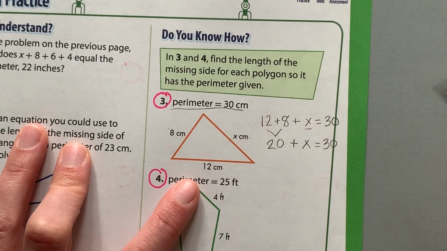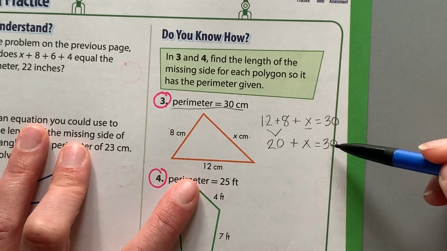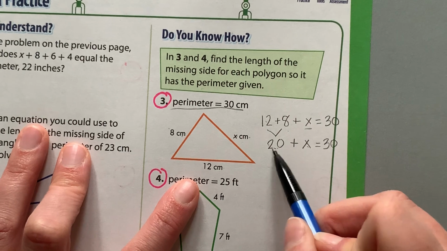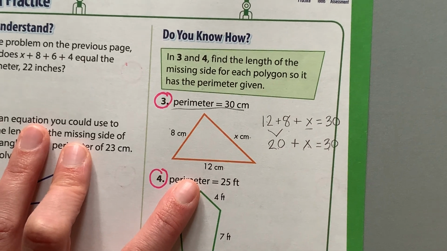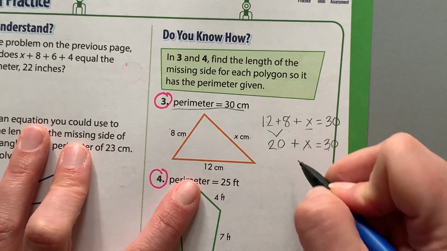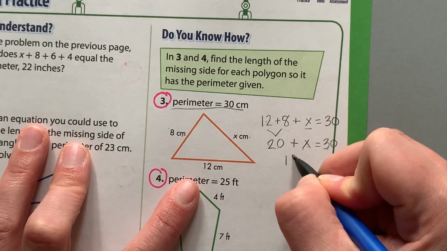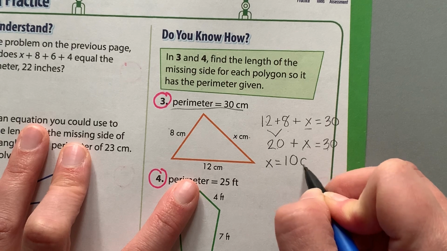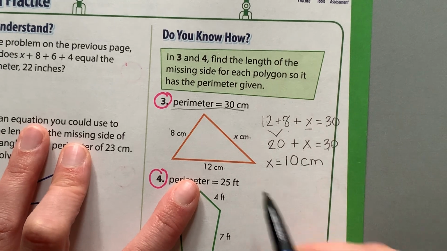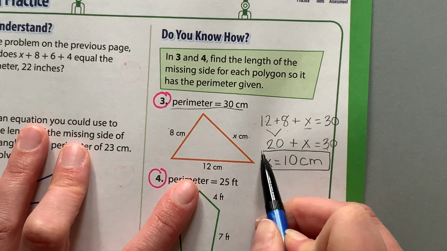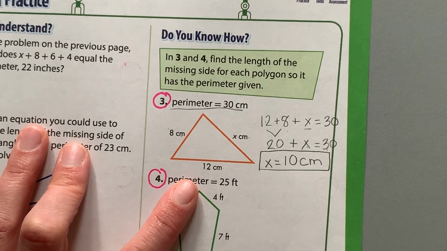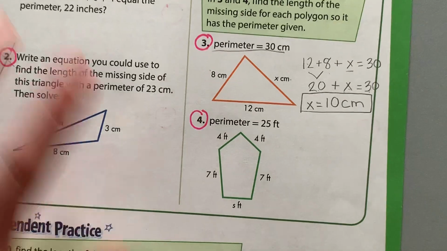20 plus X equals 30. So now in my head I'm thinking 20 plus how many gets me to 30? Or 30 minus 20 is what? So 20 plus how many gets you to 30? 20 plus 10. So X equals 10, and my label is cm, which is for centimeters. So my missing side is 10 centimeters. All right, let's look at number 4.